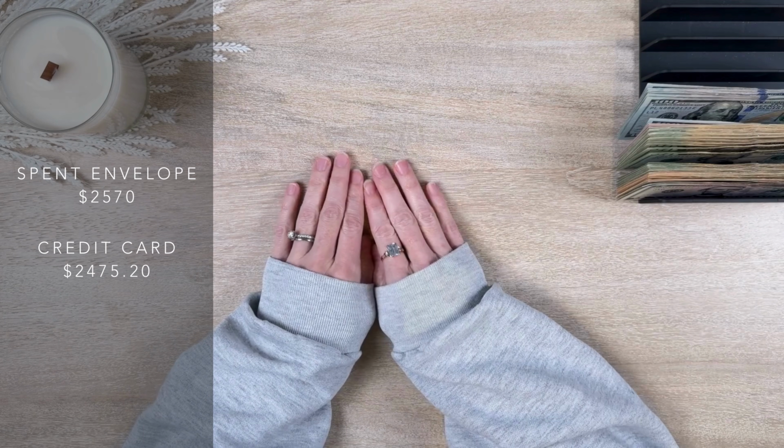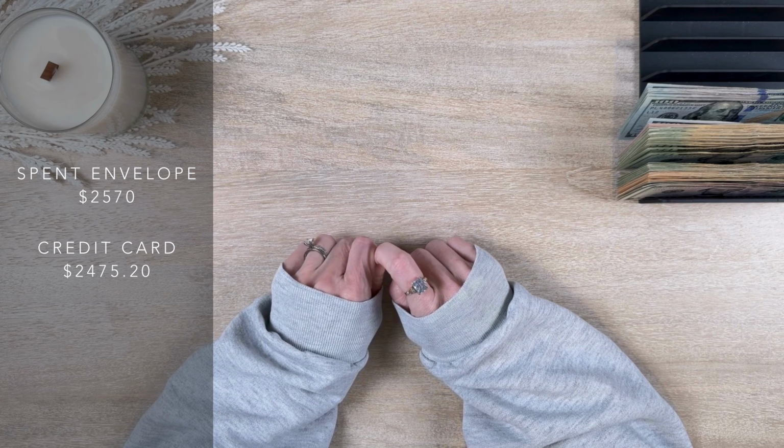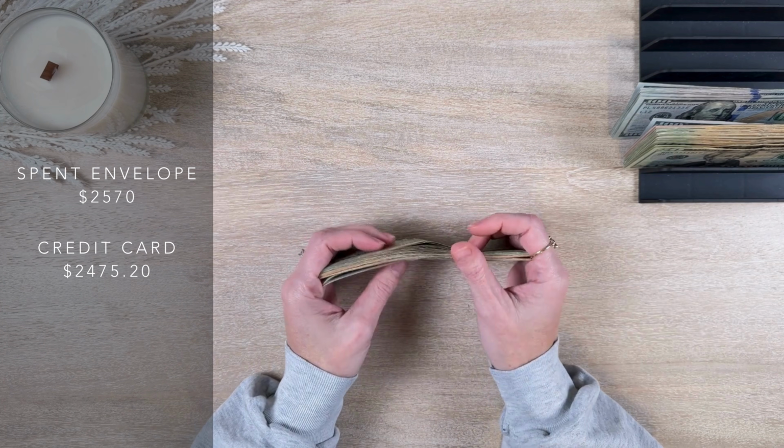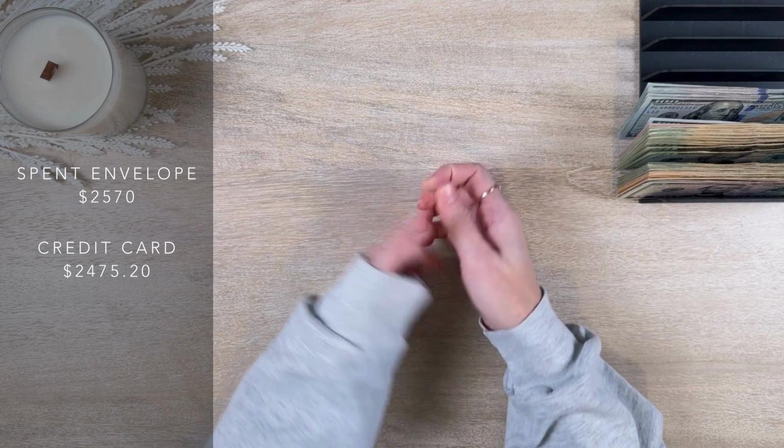Again, that's completely driven by me rounding up each of my expenses that I track to the nearest $5. And so again, that was $2,570. That's what I expected to have in that pile.